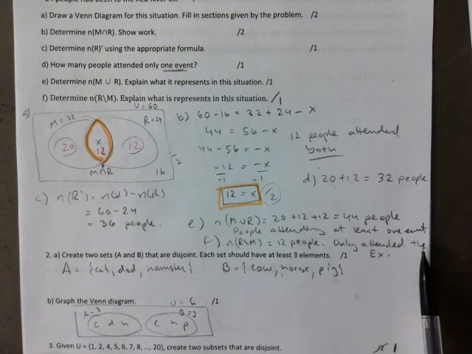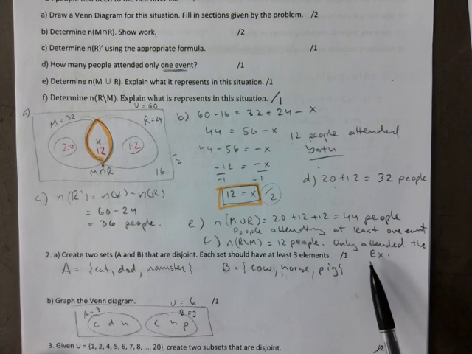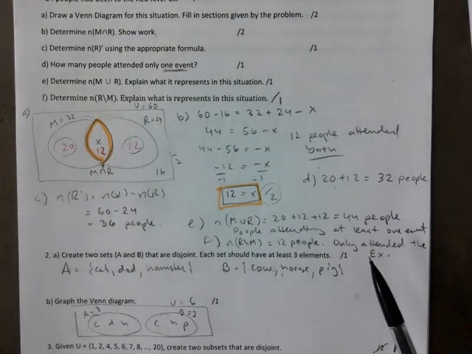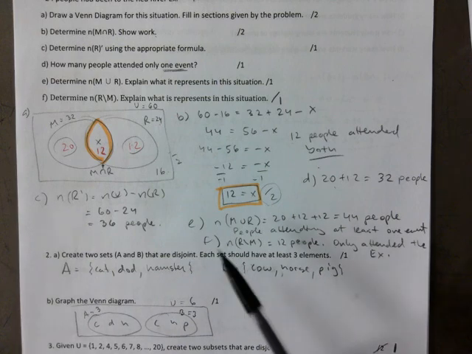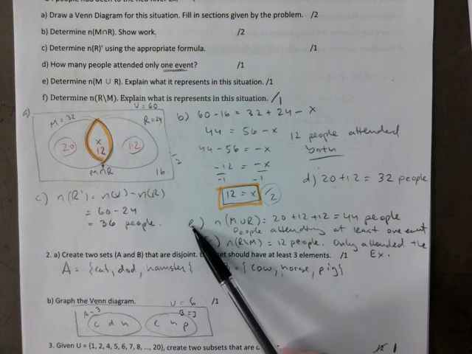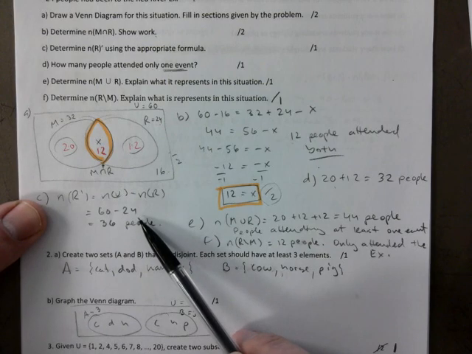So only attended Red River X. They say something like that. Only attended the Red River X, or attended Red River X but not the Morris Stampede, whichever one you choose. So 1, 1, right? C is 1 as well.